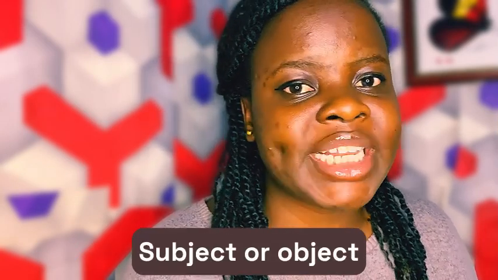Now let's look at the types of personal pronouns. We have 3 types of personal pronouns. We have the first person, the second person, and the third person pronouns. And all of them have plural forms. A personal pronoun can either be a subject or an object in a sentence. If it's a subject, it's said to be in its nominative case, while if it's an object, it's said to be in its objective case. So let's look at them from first person to third person, both in the singular and the plural forms.